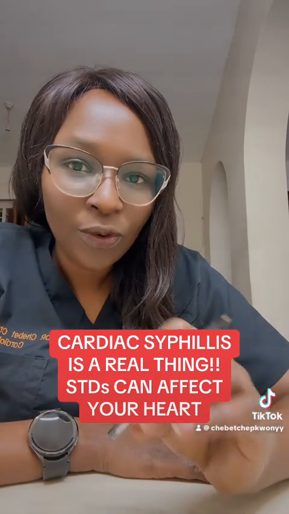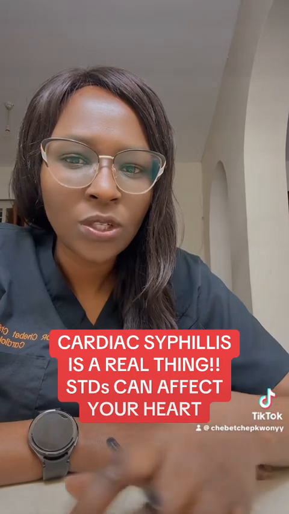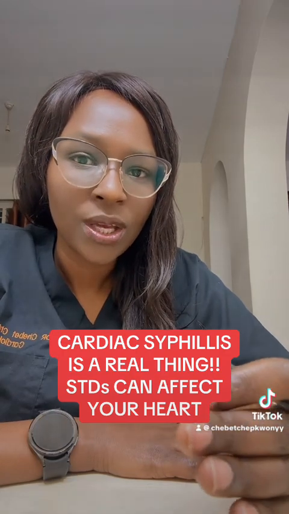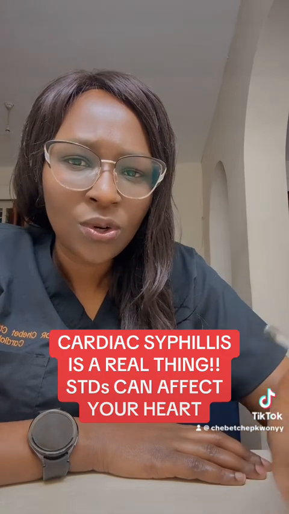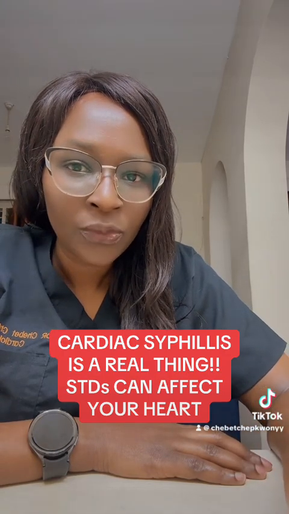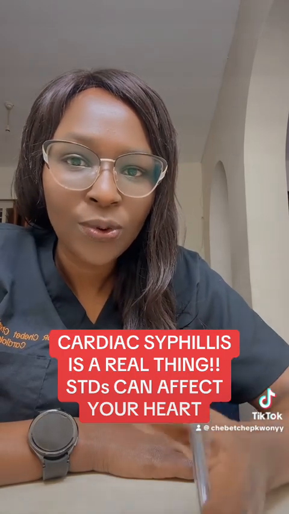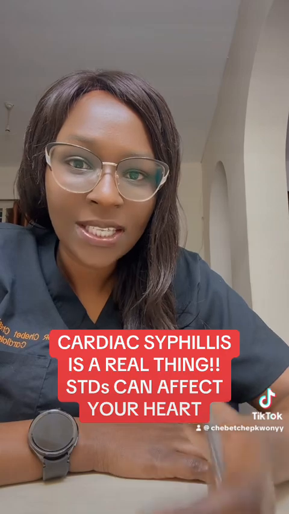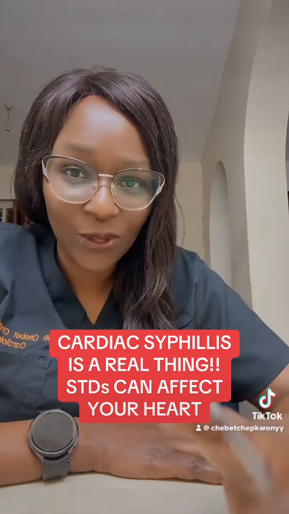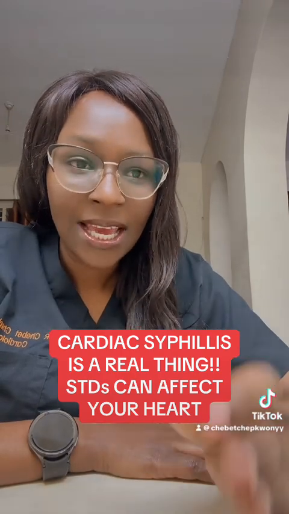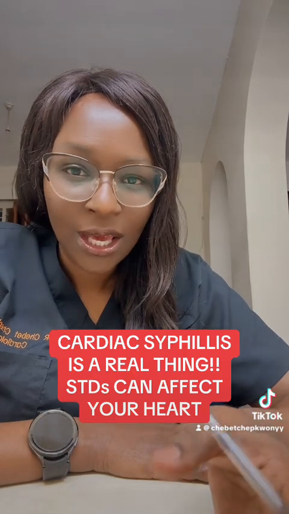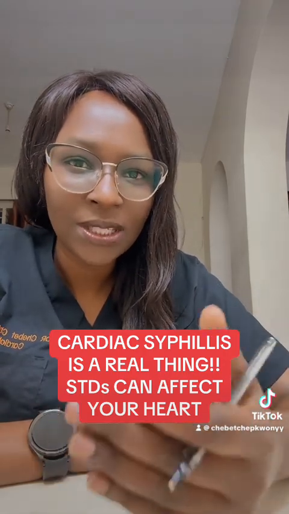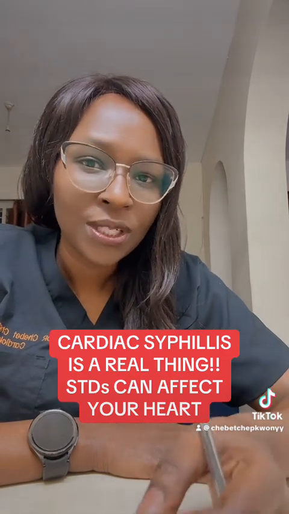So prevention of all these things is important. For pregnant women, it's important to go for antenatal clinic so that we test, so that you don't transmit it to the baby. And also, how are you going about your business? You need to protect yourself, not only for the sake of your heart and your brain. These things can lead to heart and brain disease. And health is wealth. If you're not healthy, you won't even be able to go about life and make money. So protect yourself, Kenyans.